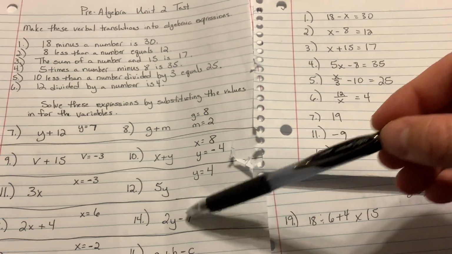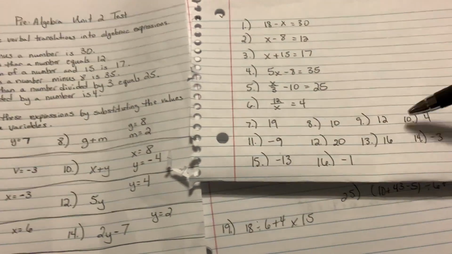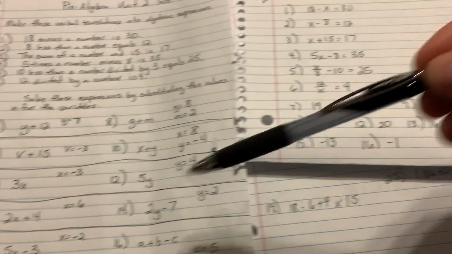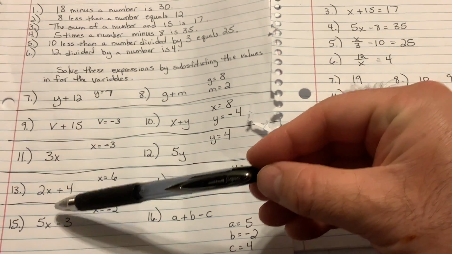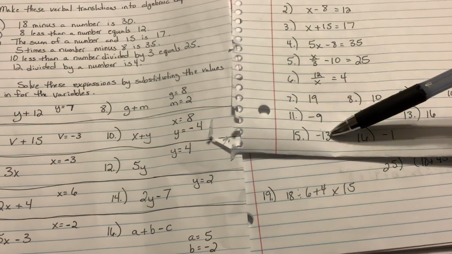2 times 2 is 4, minus 7. 4 minus 7 is negative 3. 5 times negative 2 is negative 10. Negative 10 minus 3 is negative 13.